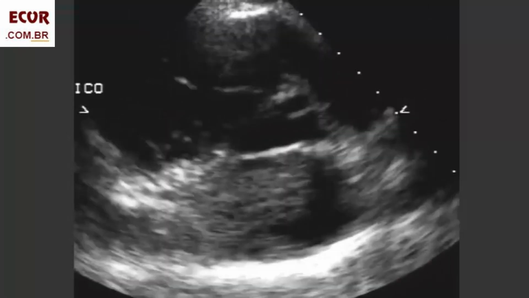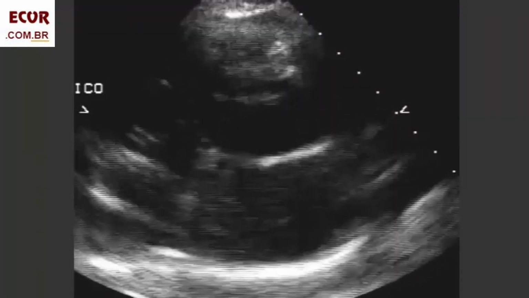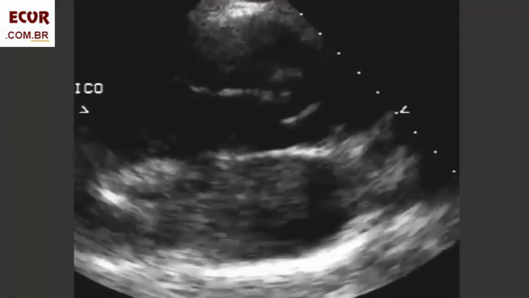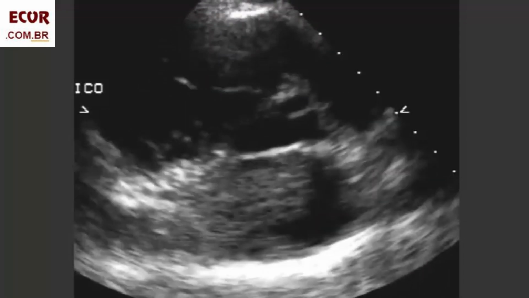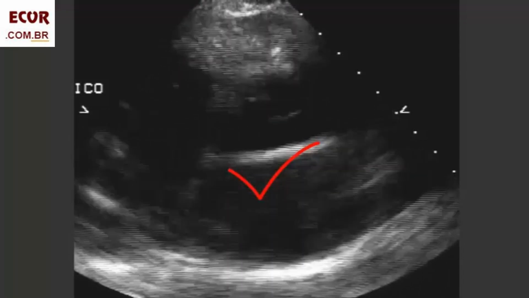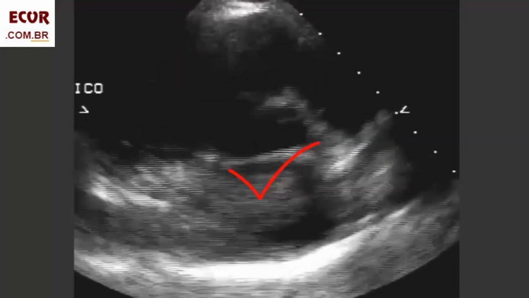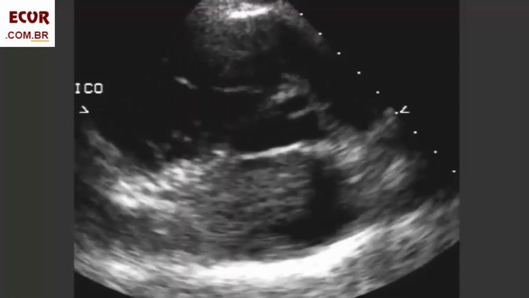Inside the atrium, when there is a long pedicle, and depending on its size, it may be seen only during systole, since it moves toward the left ventricle in diastole, as in this short X of the base.